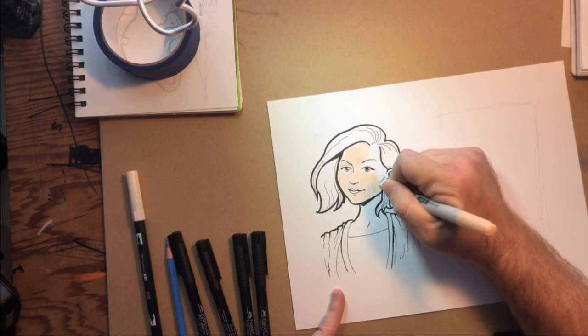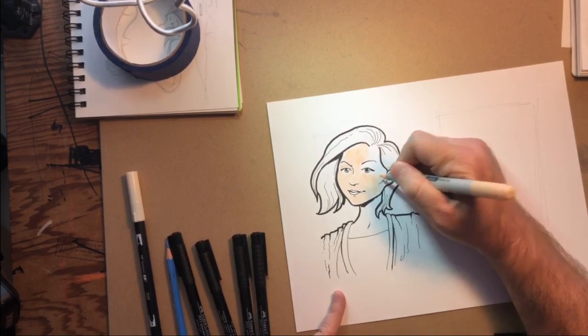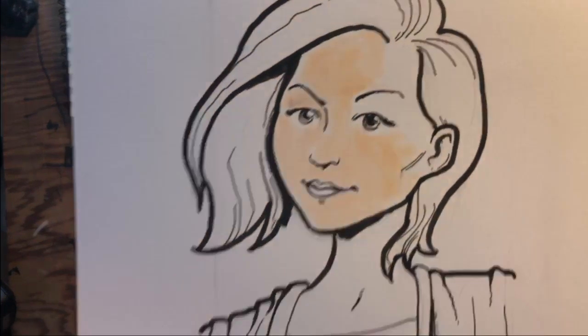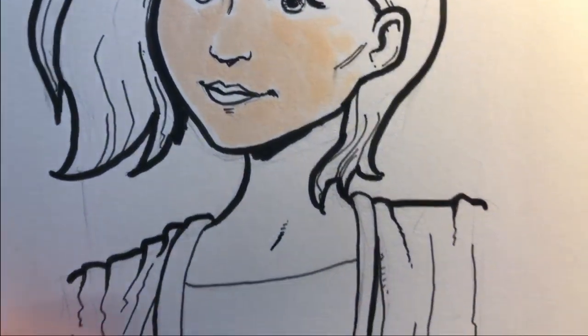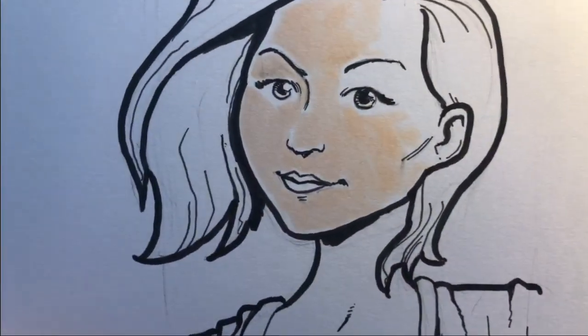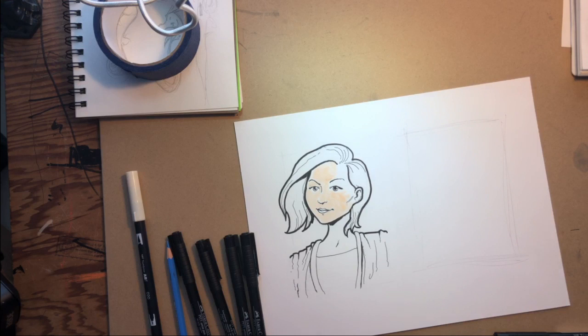Oh, see, you can see right there. I don't know if you can notice that in this view or not, but you see a little bit of smudge right there, where my alcohol marker didn't play very nice with the ink pen.